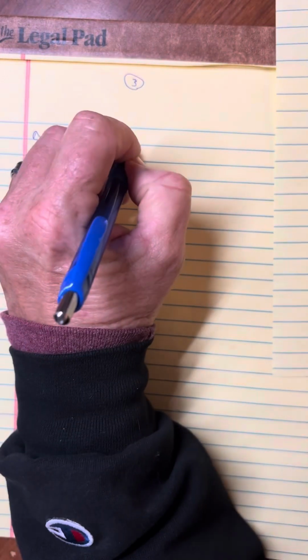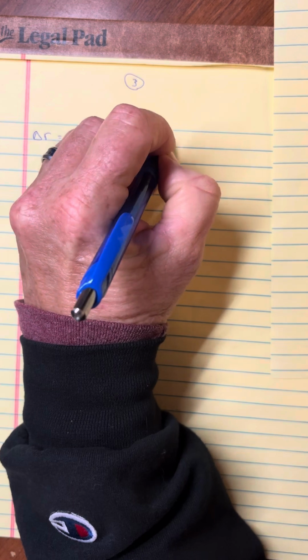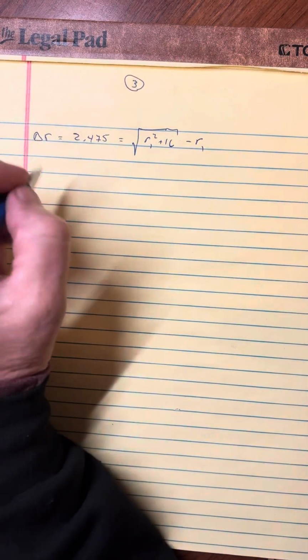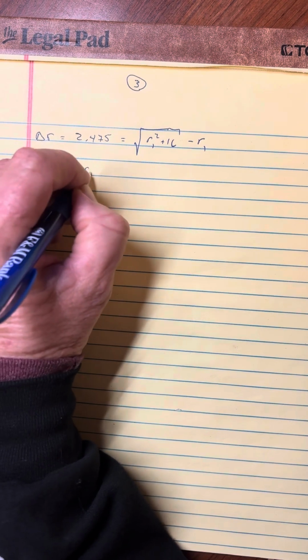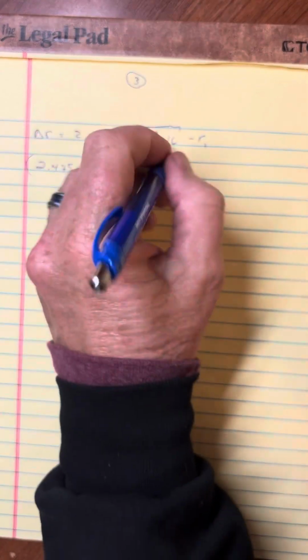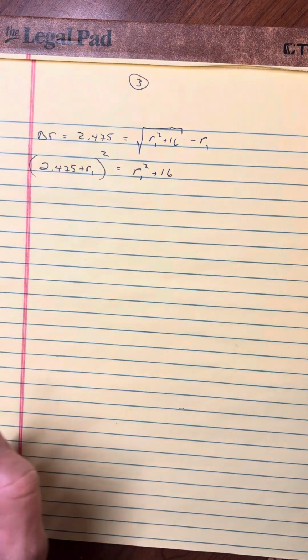This would be the square root of R1 squared plus 16, minus R1. Bringing it to the other side, 2.475 plus R1. Then I'm going to square it, because then that will make R1 squared plus 16.